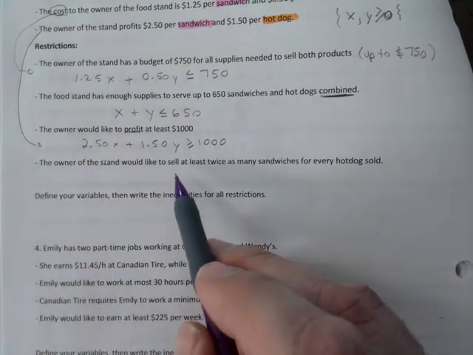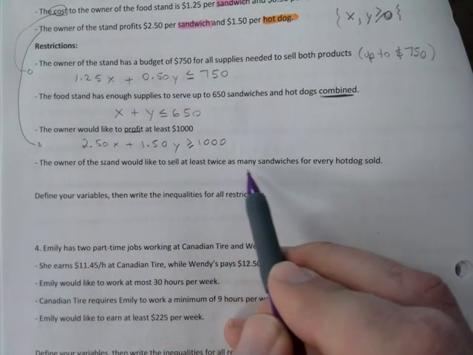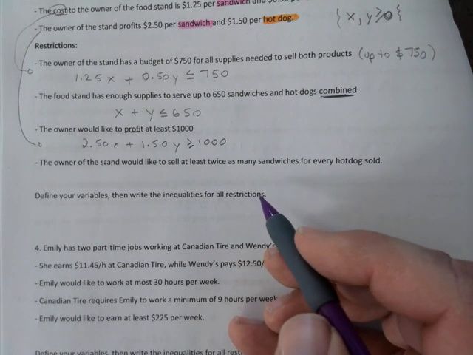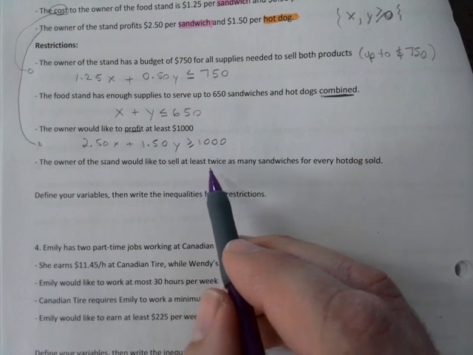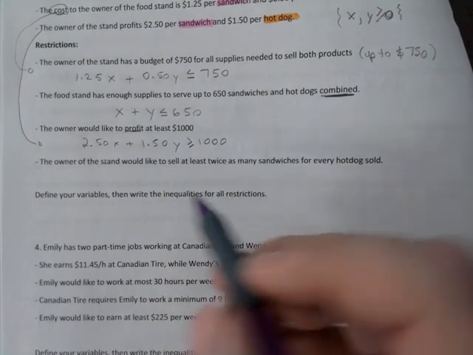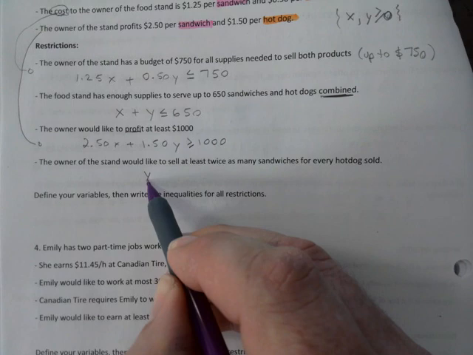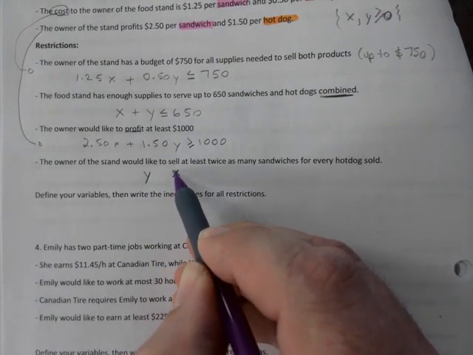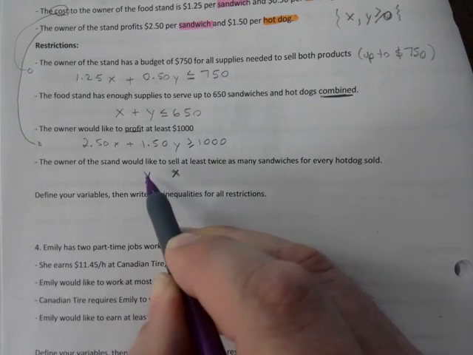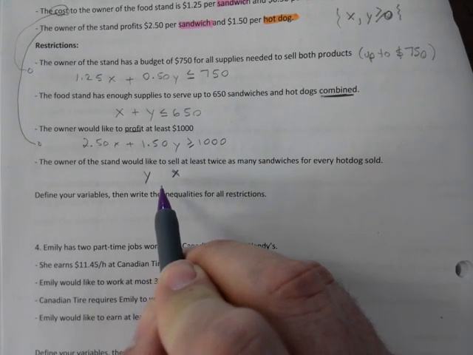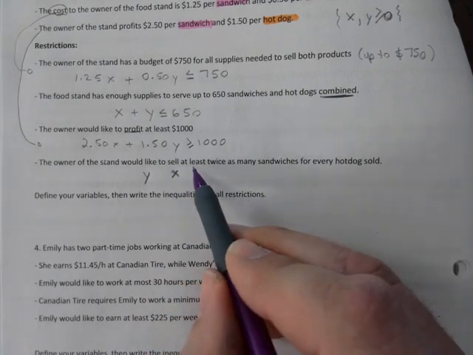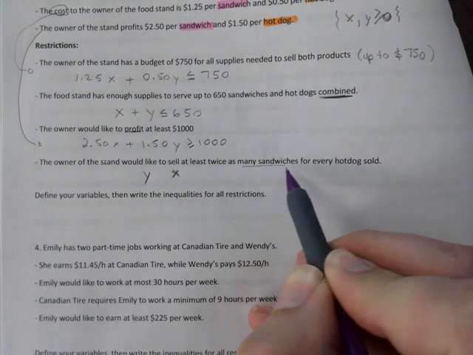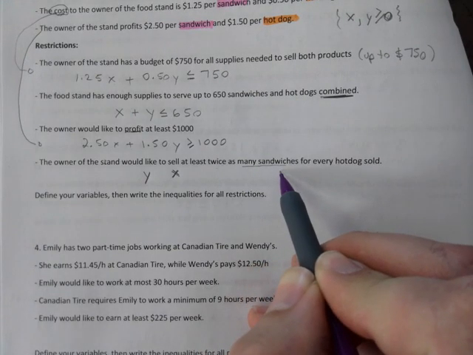The owner of the stand would like to sell at least twice as many sandwiches for every hot dog sold. This one is tricky. At least twice as many sandwiches for every hot dog. So you're comparing sandwiches and hot dogs, and think about it this way: twice as many sandwiches as hot dogs. So this is telling you that more sandwiches are sold.